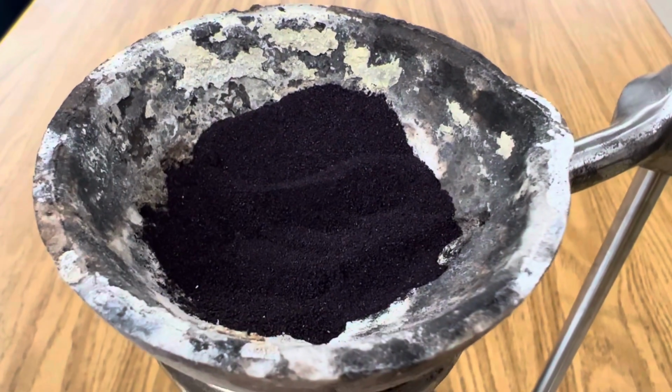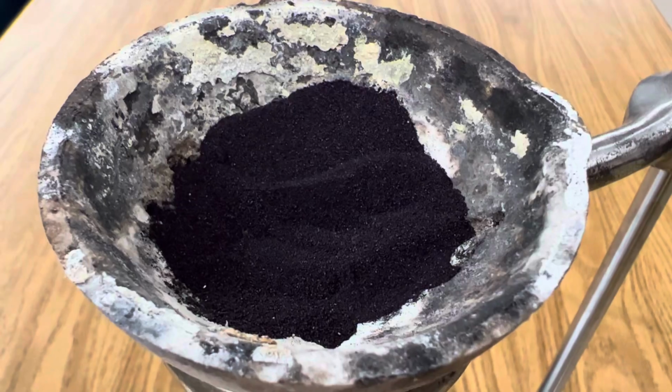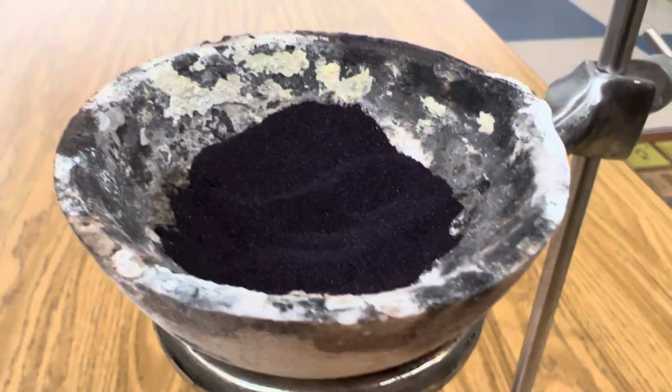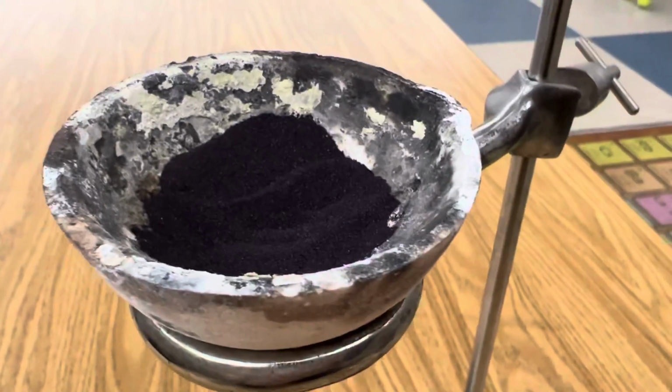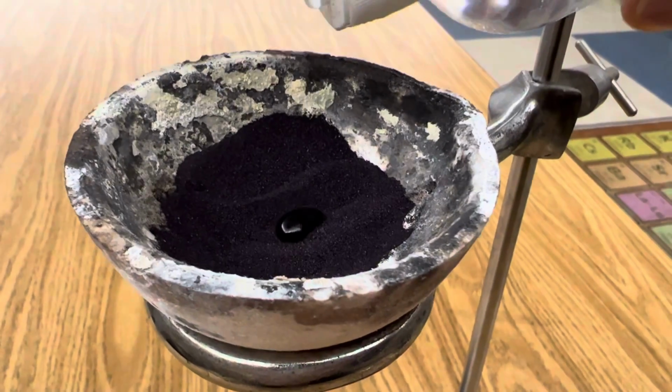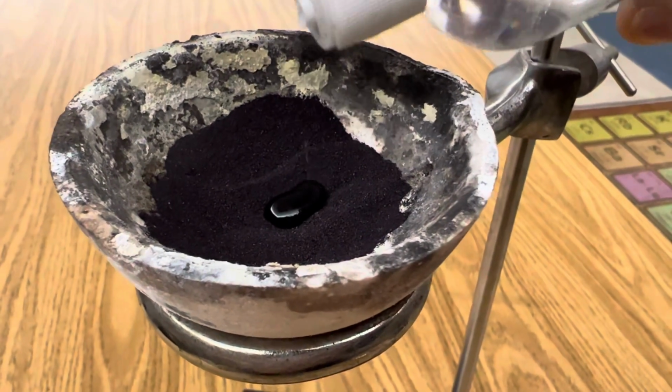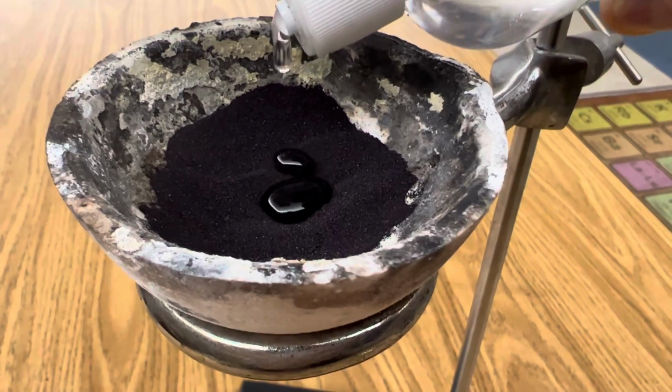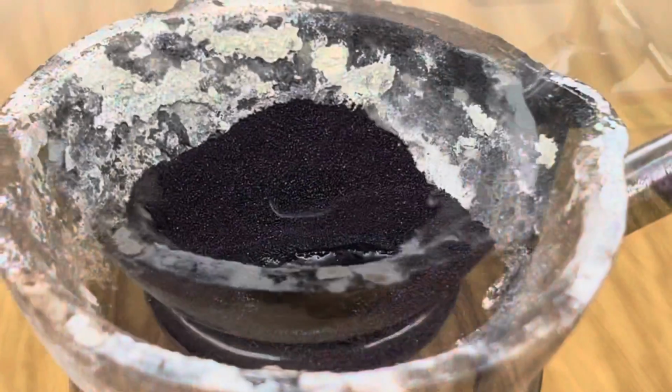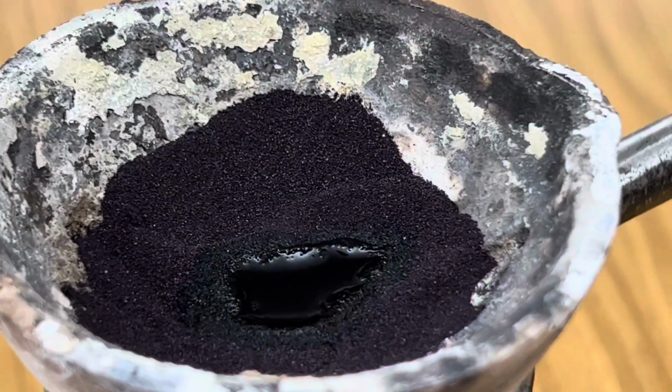Begin by adding 15 grams of potassium permanganate to your crucible. Next, add about 3 to 5 milliliters of glycerin in the middle of your potassium permanganate. If the reaction is delayed, you can add a little bit of water.